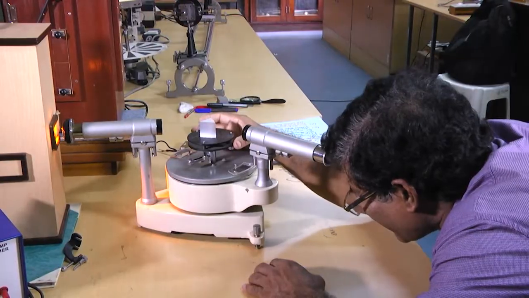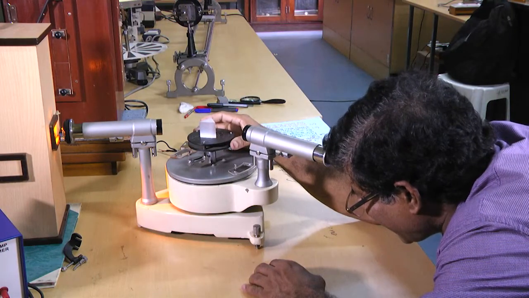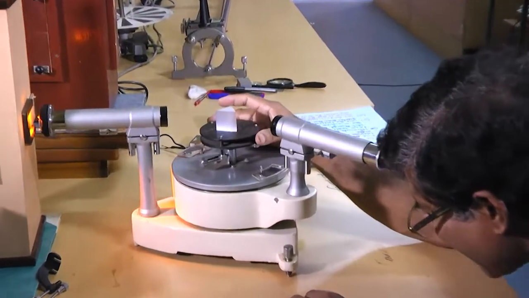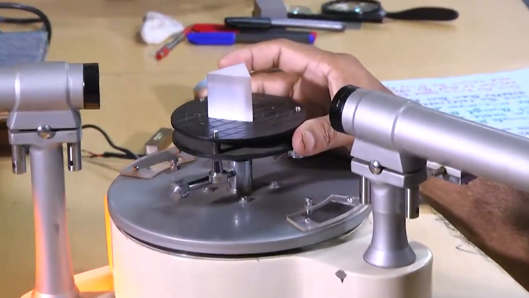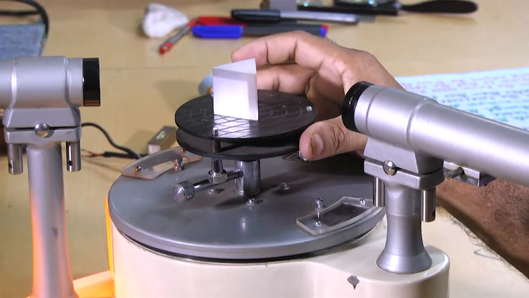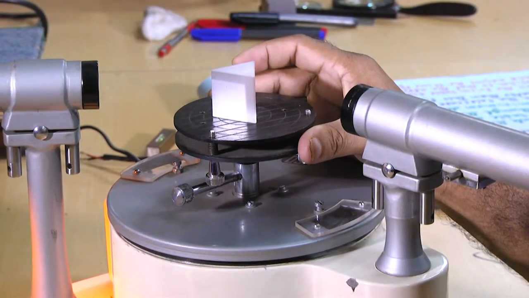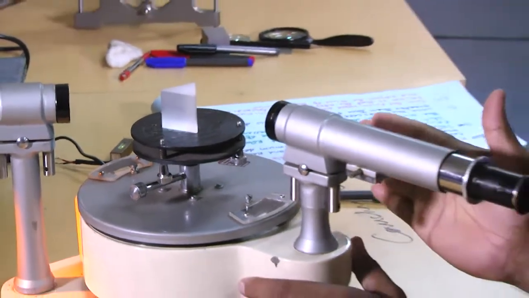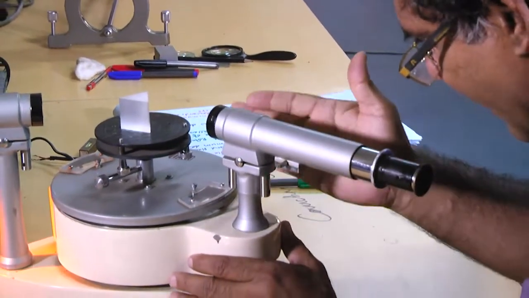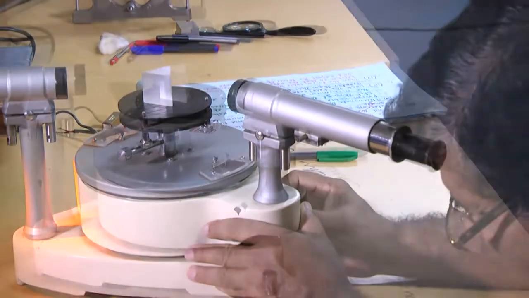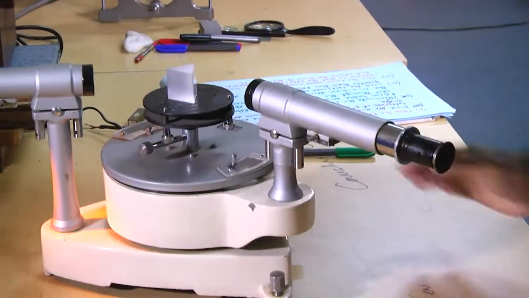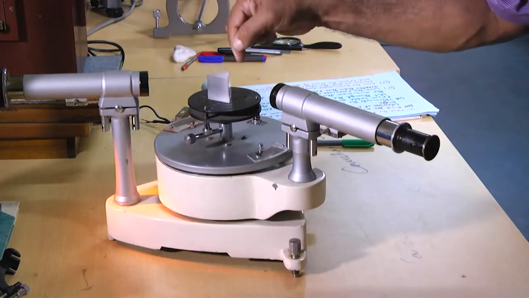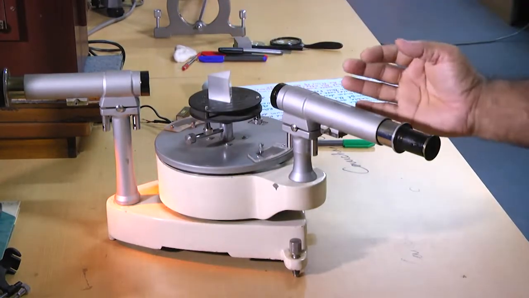So when the incident angle is increased, that means this edge I am rotating towards the telescope, and the telescope I will keep a few degrees more than the minimum deviation position. Now I have increased the angle, this edge apex rotates towards the telescope.